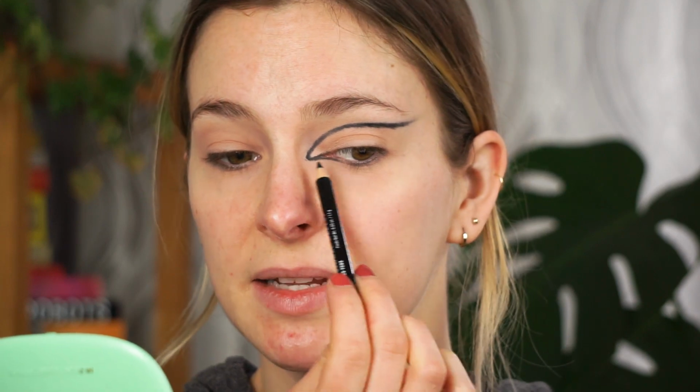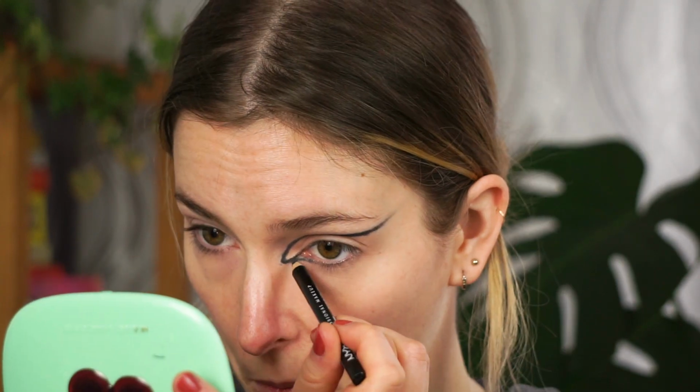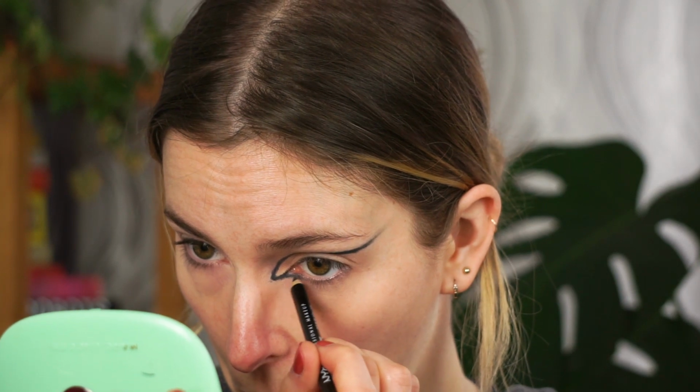I feel like that line in my inner corners is not intense enough. So I'm going to take that line and bring it towards my lower lash line. And I forgot that on my face chart, I wanted the line to go on my lower lash line and not on my upper lash line. So I'm just going to remove some of the Kohl liner that's on my upper lash line.